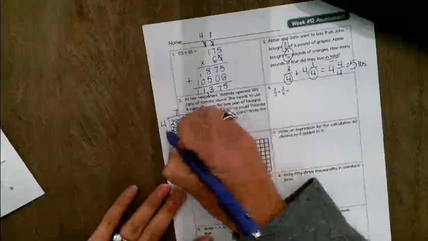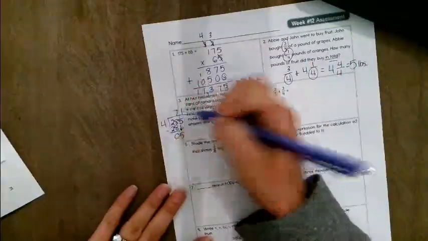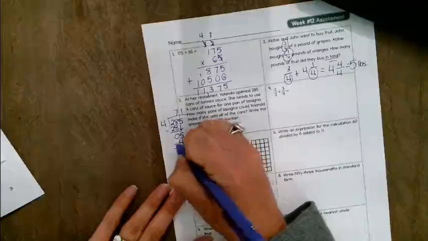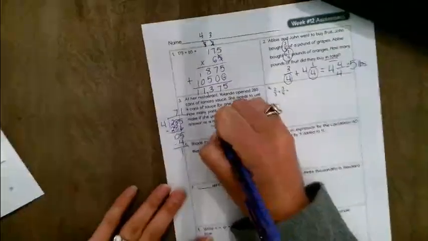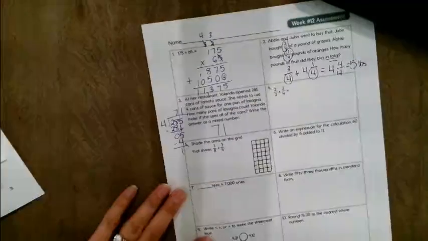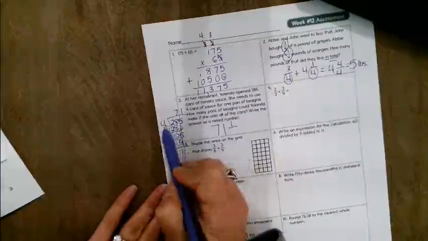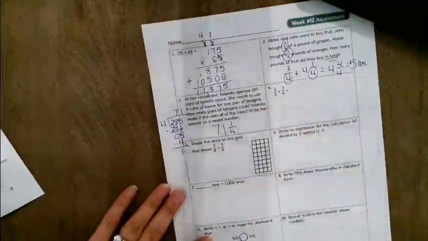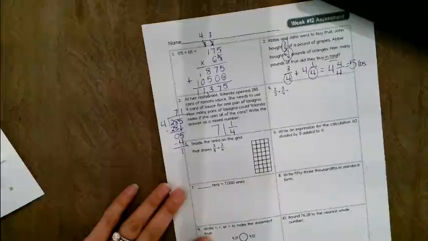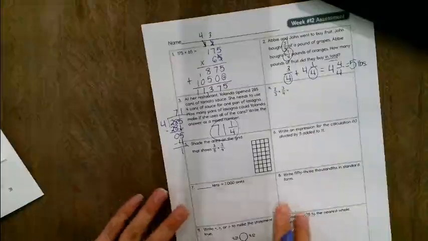When you subtract, bring down your 5. 4 goes into 5 1 time. 5 minus 4 is 1. So your answer is going to be 71, and then your remainder becomes the numerator, and your divisor is your denominator. So 71 1/4 is your final answer.